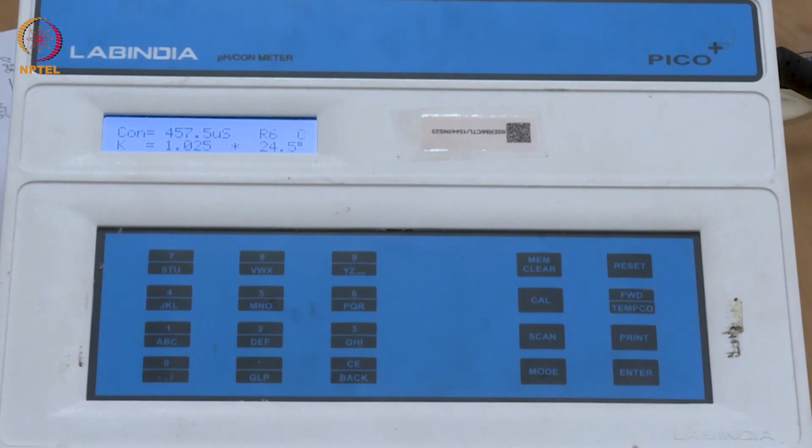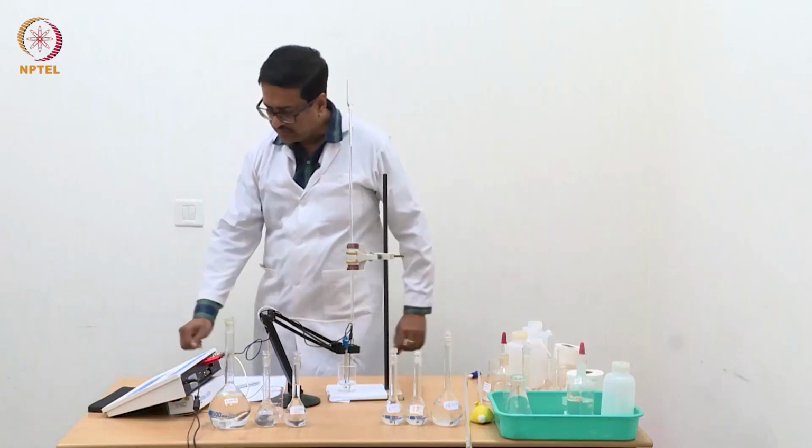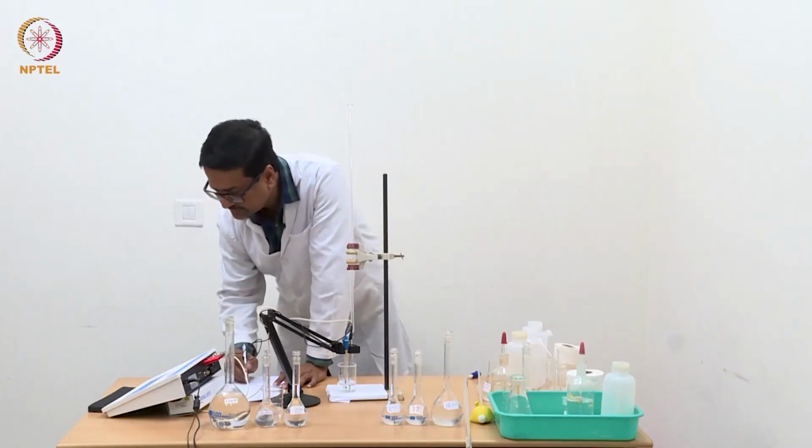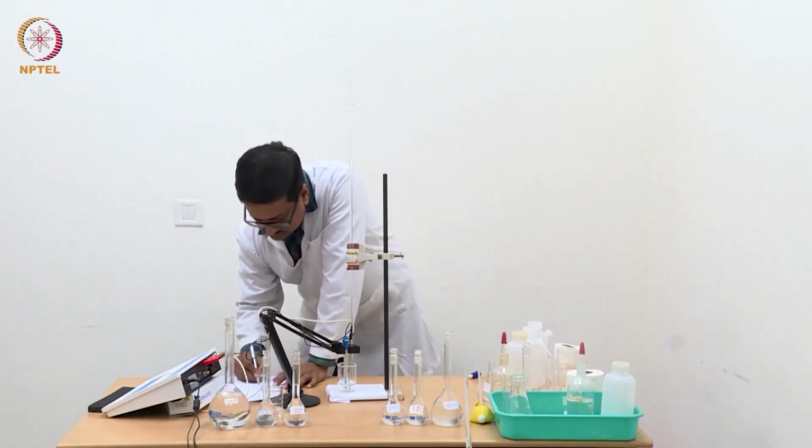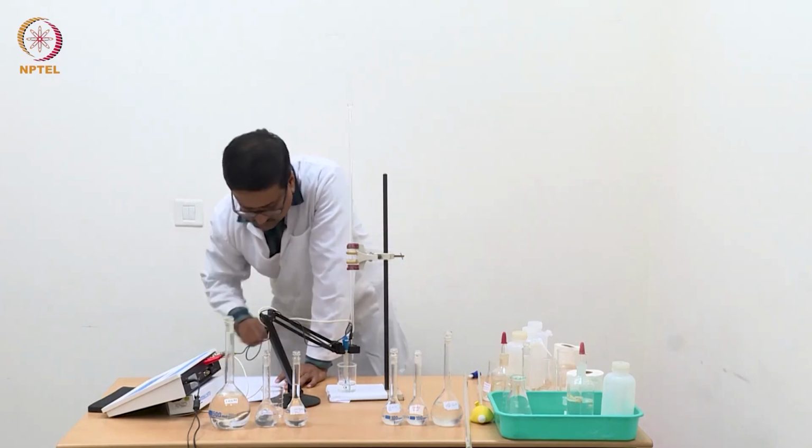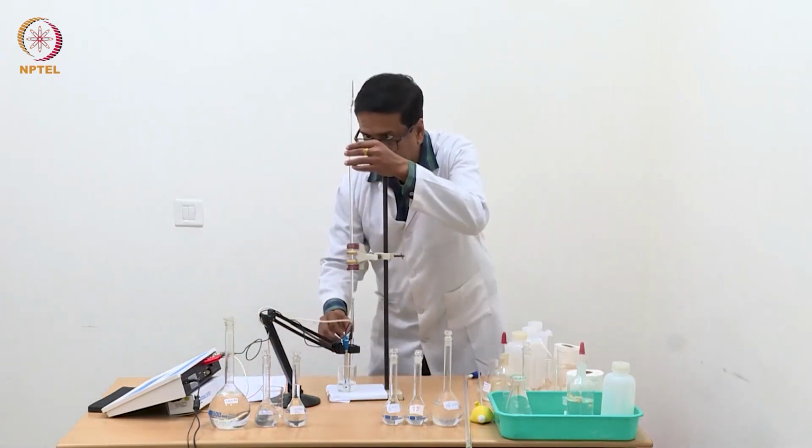Now we have reached 0.72 and the value is probably going to be 458 or maybe even 459 if we allow it to stabilize, equilibrate and stabilize. Okay, so we take this reading as 456.4 and we'll continue.